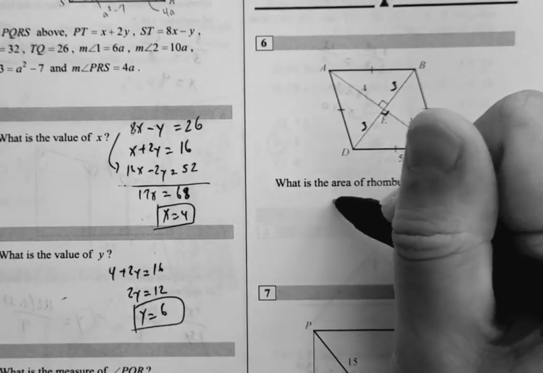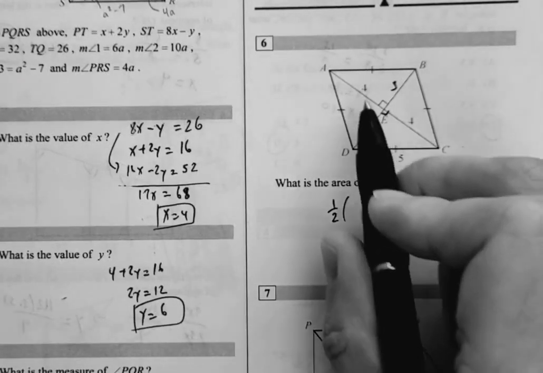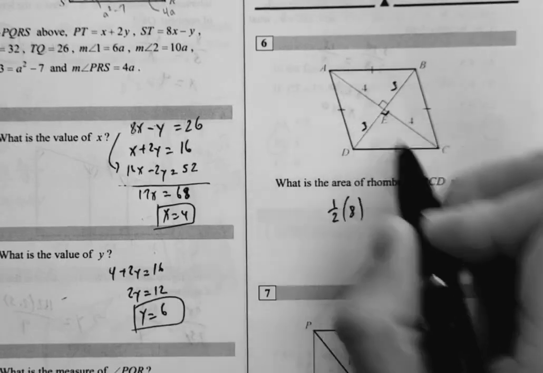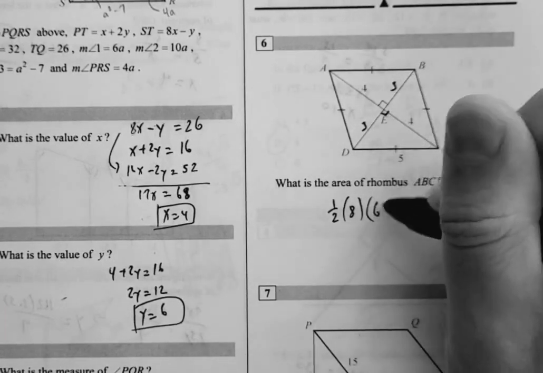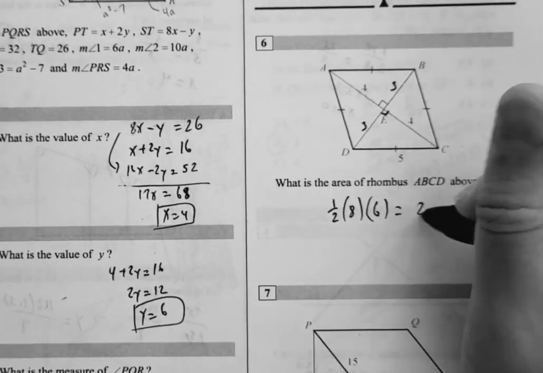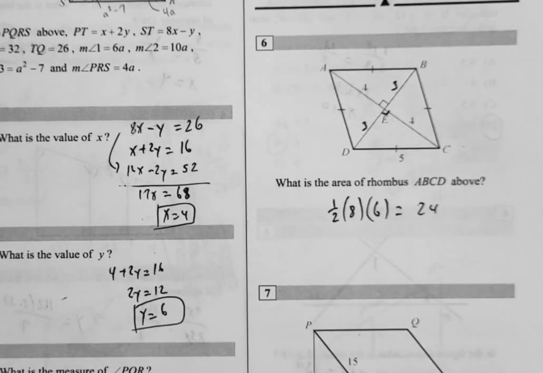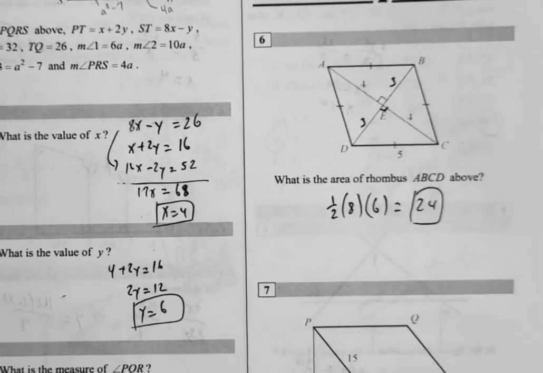Now we can use that formula for area of a rhombus. Half times diagonal 1, which is length of 8, the whole diagonal. Diagonal 2, which is length of 6. Okay, this is 24. Let me check. Yes. Okay, so you kind of did it like that.